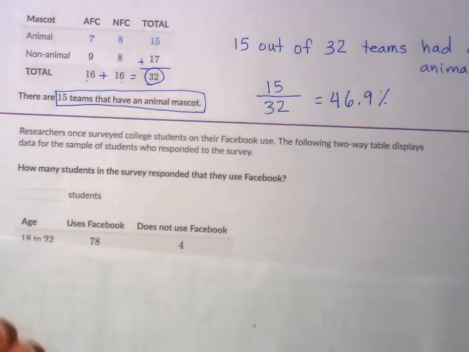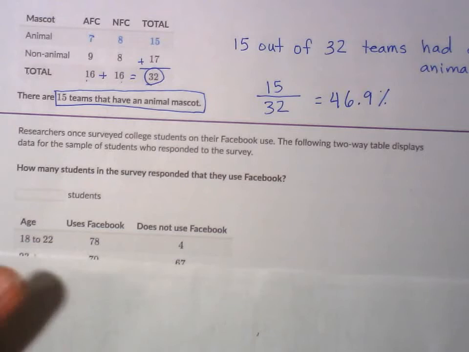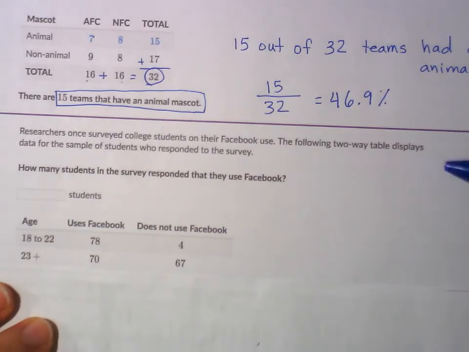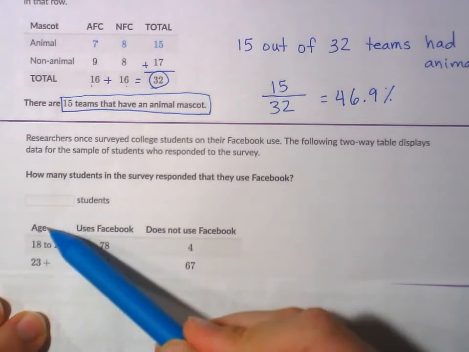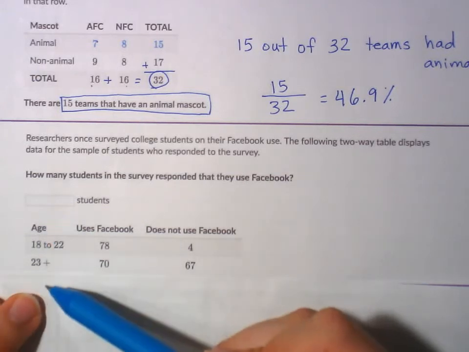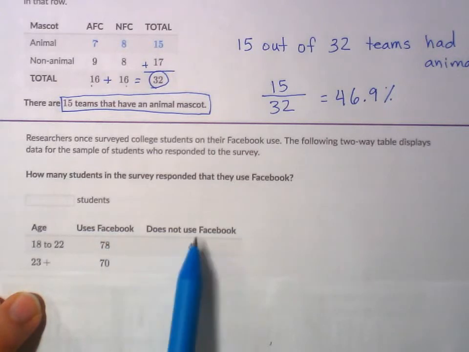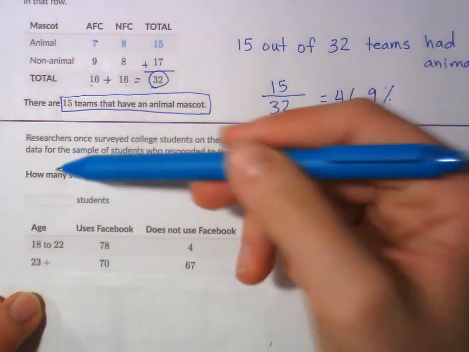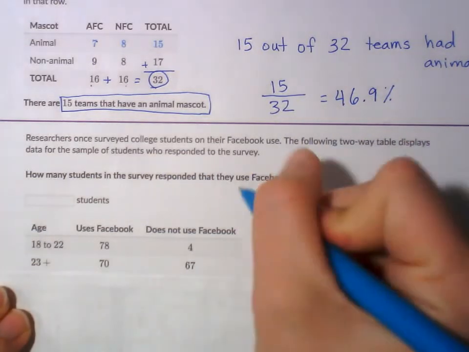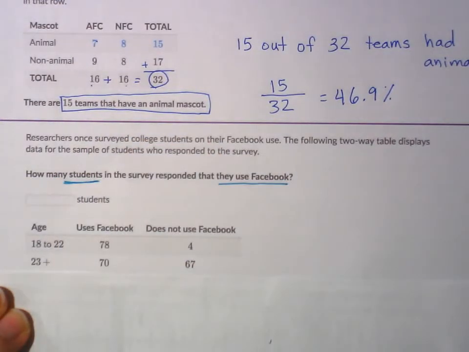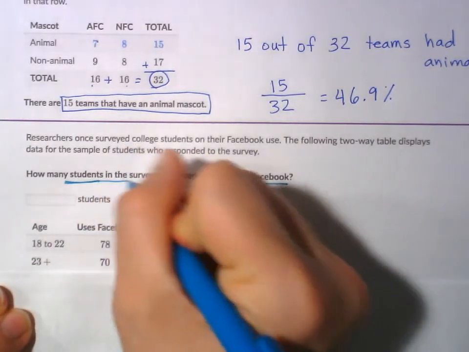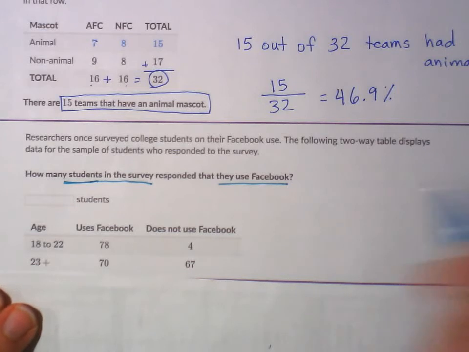Researchers once surveyed college students on their Facebook use. The following two-way table displays the data for the sample of students who responded to the survey. So, 2 variables. One is our age. We have the age of the students, and then we have, did they use Facebook or did they not use Facebook? How many students in the survey responded that they used Facebook? So just how many students? They didn't ask how many students ages 18 to 22. They want to know how many students in the survey, how many students total used Facebook.